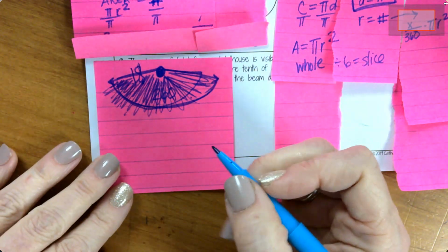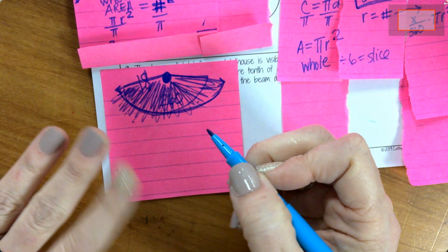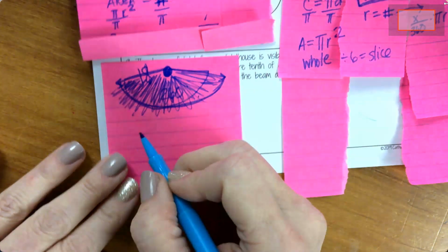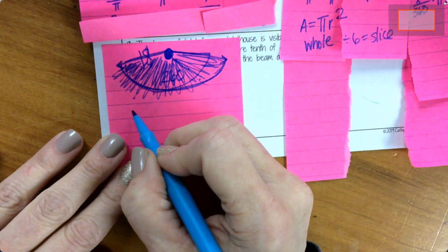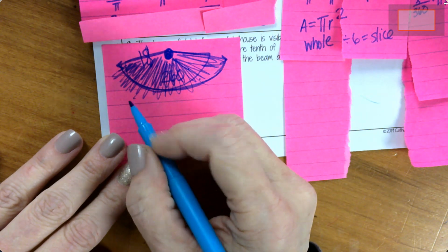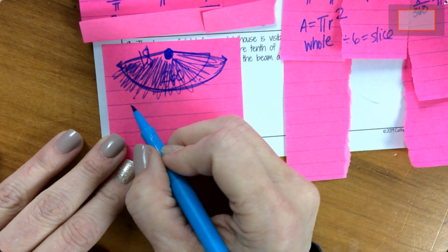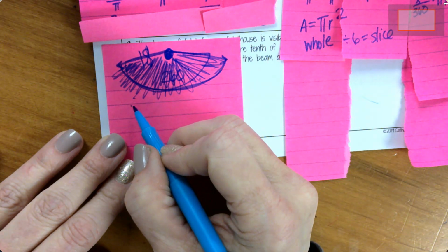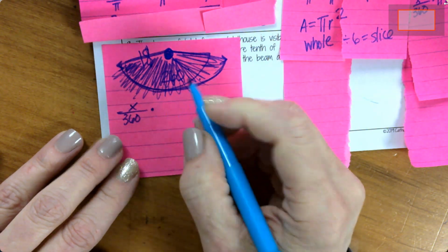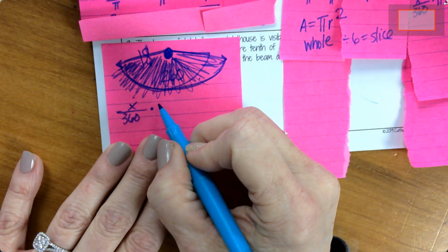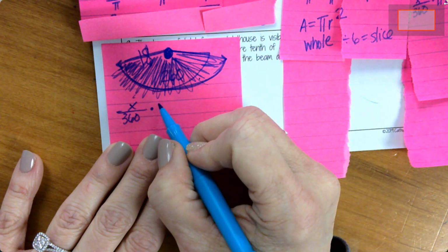It's on your sheet, guys. Good. Times what? Pi r squared. Do we know the measure of the angle? Do we know the radius? So would it be easy for us to calculate the area that that light beam covers? Yeah.